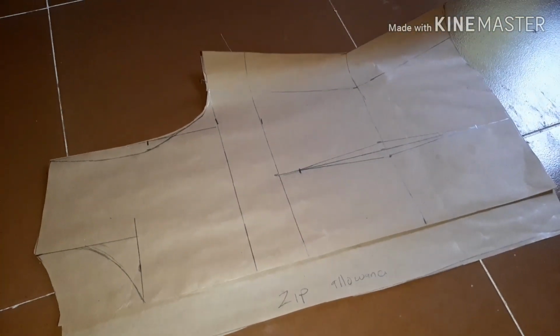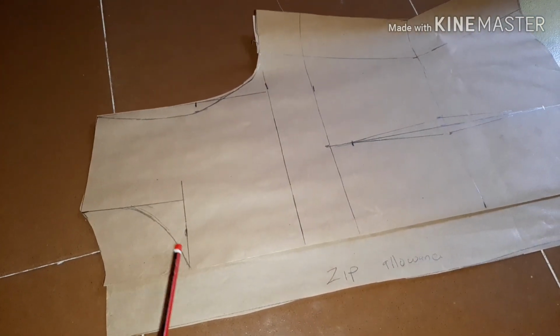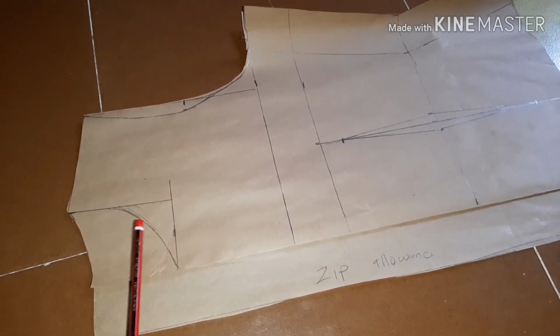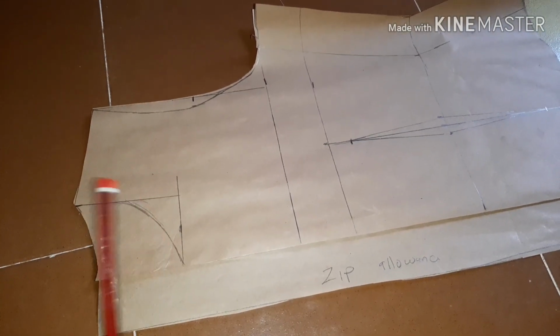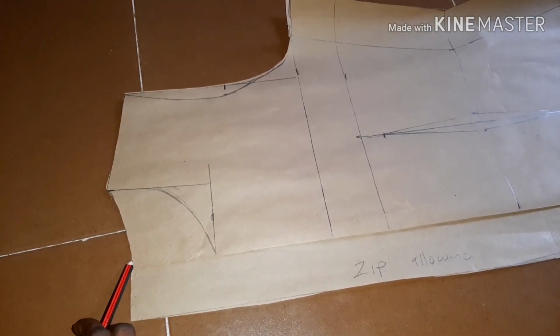So for this, I've cut out the basic bodice block. You can see the way it looks now. For this, I took the neck depth of 4 inches. This is 4 inches for the neck depth. This is what I took for the front bodice. And for the back bodice, though I've cut it out, I took the neck depth of 1 inch.